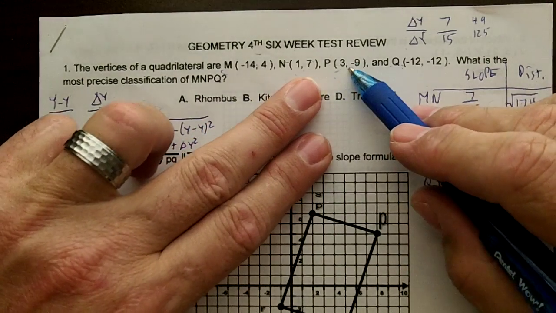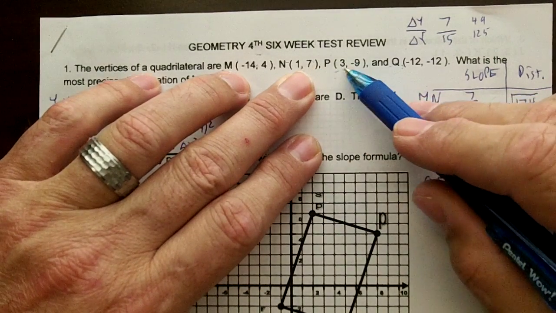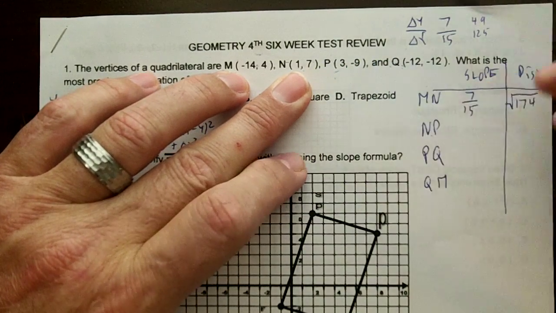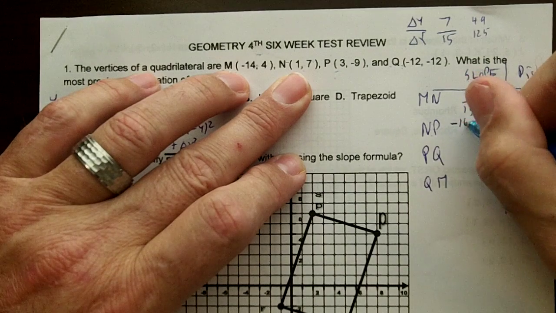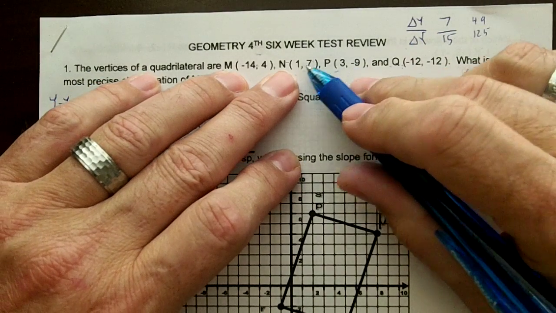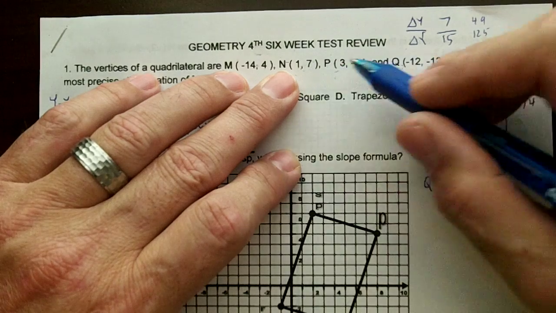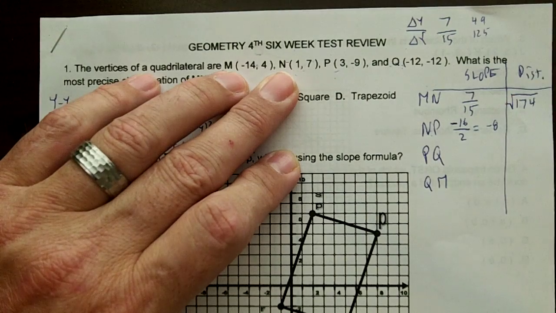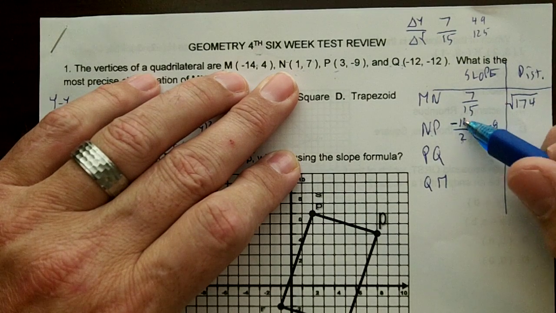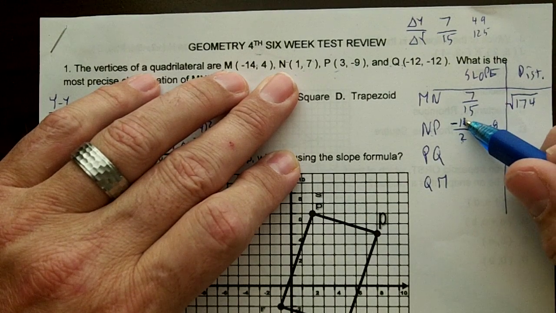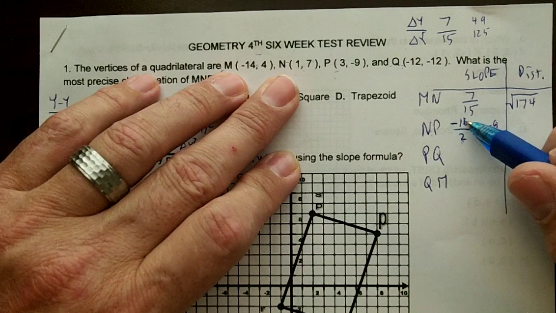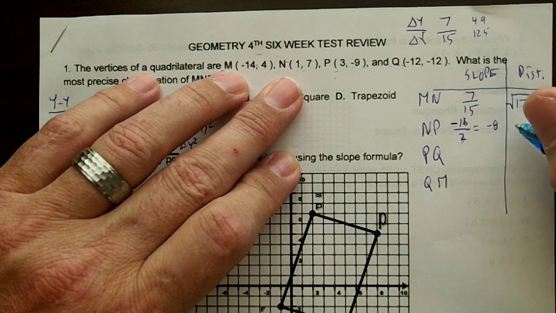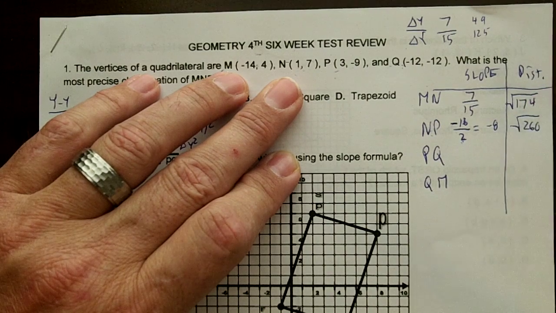Now then, let's go to MP. From 7 to negative 9, you're going down 16 units, aren't you? So it's going to be a negative 16. And then you're going to go from 1 to 3. From 1 to 3, you're going right a positive 2, aren't you? That's going to simplify to a negative 8. But in your distance formula, you'll do 16 times 16 and 2 times 2. 16 times 16 is 256, and 2 times 2 is 4. If you add those up, you get the square root of 260.